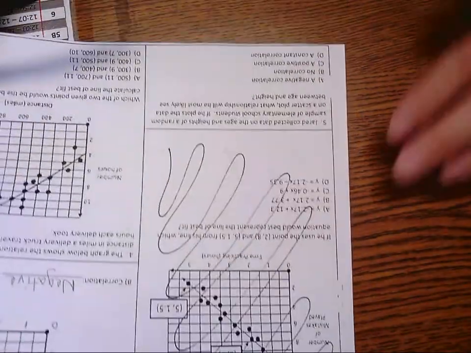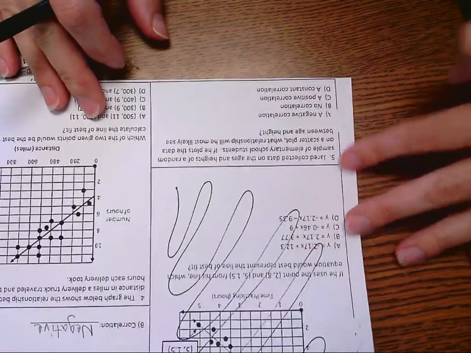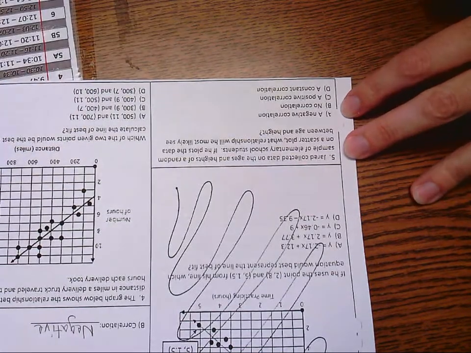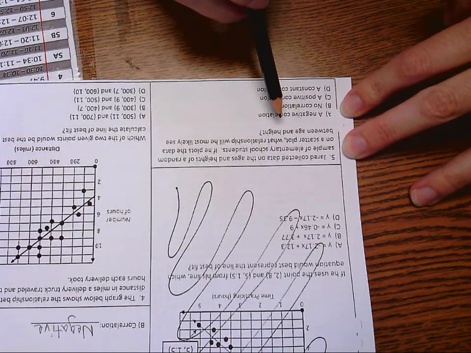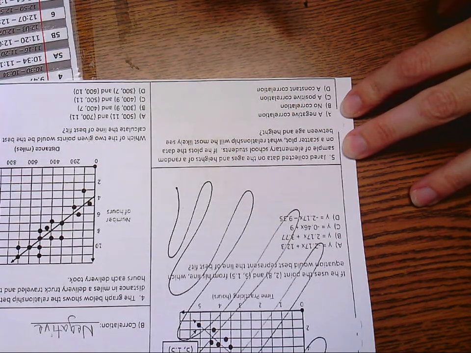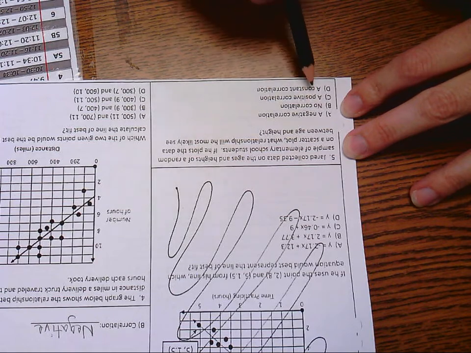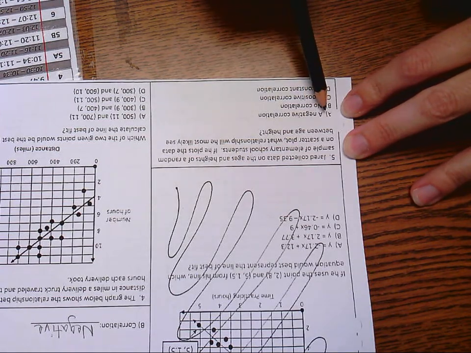So number 5, Jared collected data on the ages and heights of a random sample of elementary school students. If he plots the data on a scatter plot, what relationship will he most likely see between age and height? So we're doing age versus height, talking about correlation. First thing I want to point out, let's look at our options. A is a negative correlation. B is no correlation. C is a positive correlation, and D is a constant correlation.